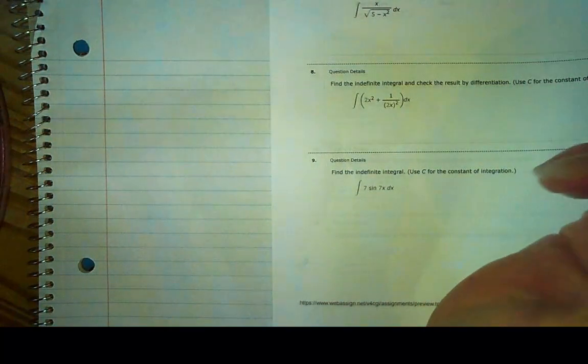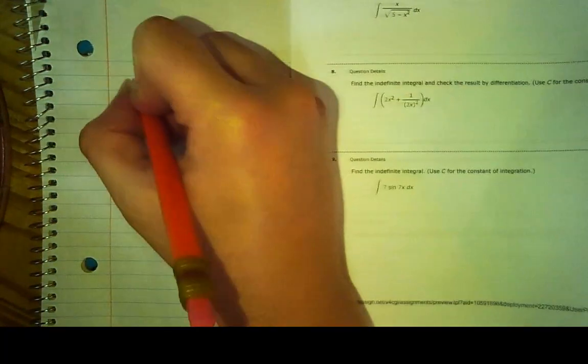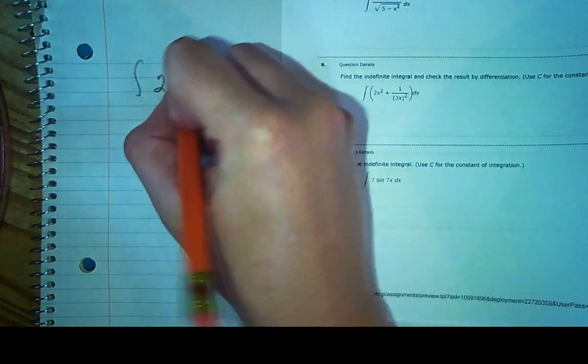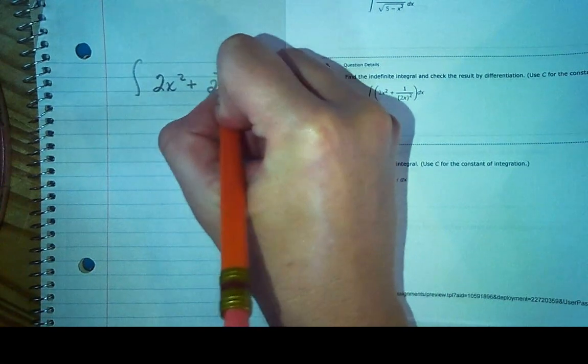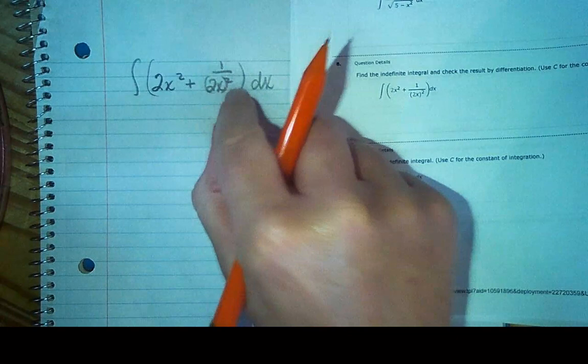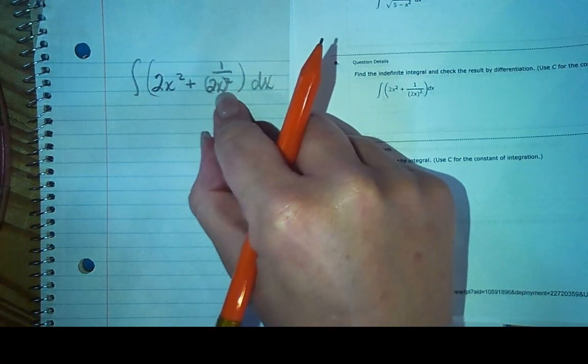So not every time, again, just because we're learning this does not mean you have to undo the chain rule. It doesn't mean you have to balance. So I've got the integral of 2x squared plus 1 over 2x squared dx. Well, that squared is easily distributed.